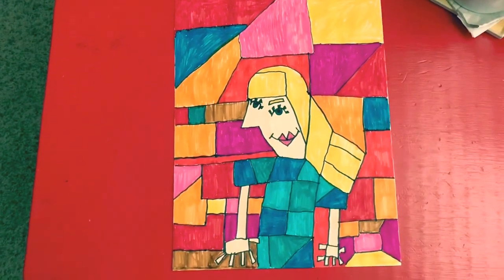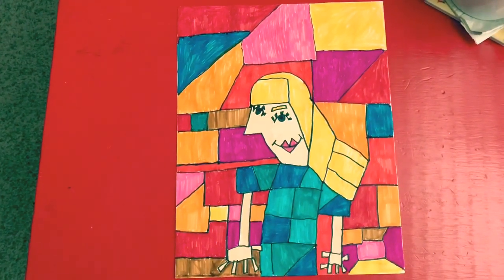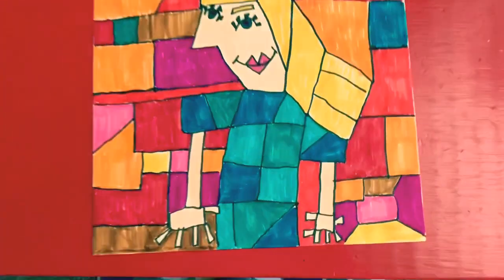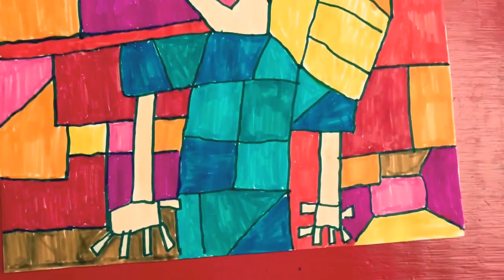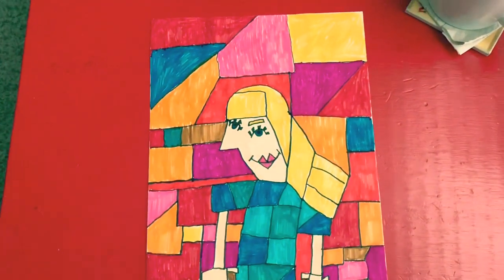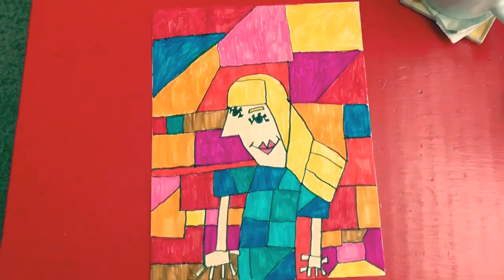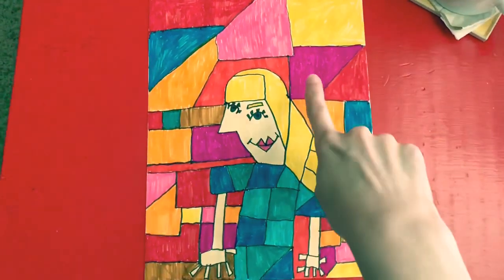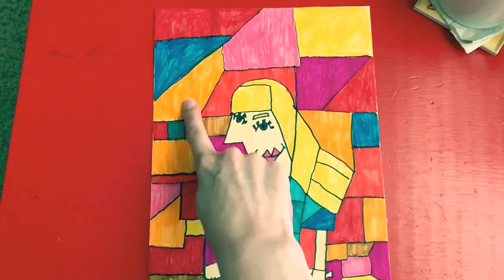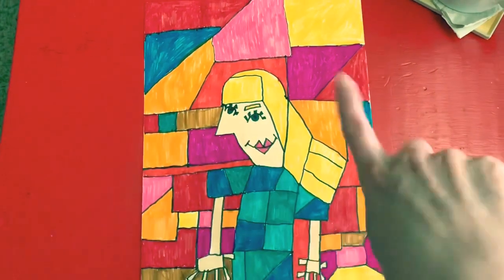Okay, here is my finished self-portrait in the Cubism style. I kept my outfit in different shades of blue here, so that way it would stand out. And then I used warm colors, since my outfit was in cool colors of blue. I used warm colors of red violet, dark red, red orange, orange, yellow, and tan to create my background.